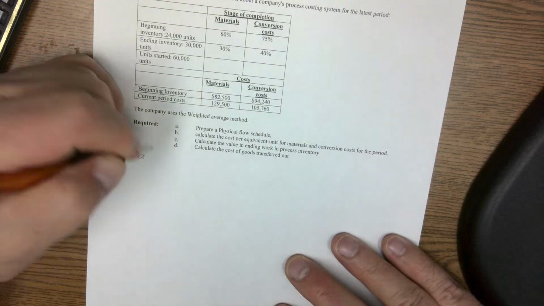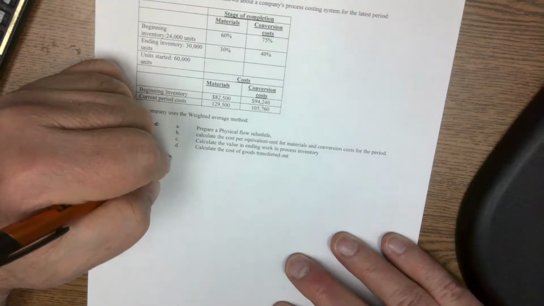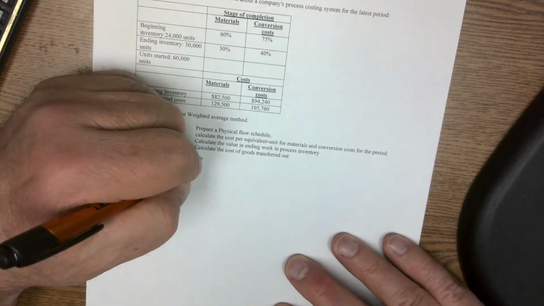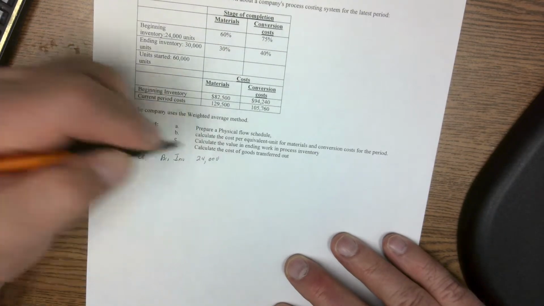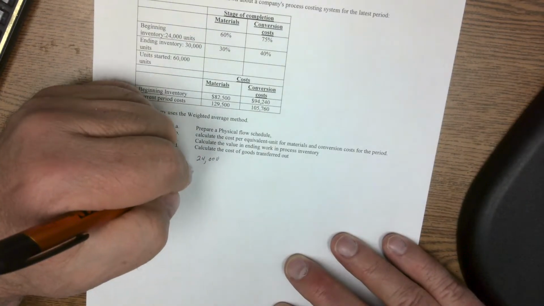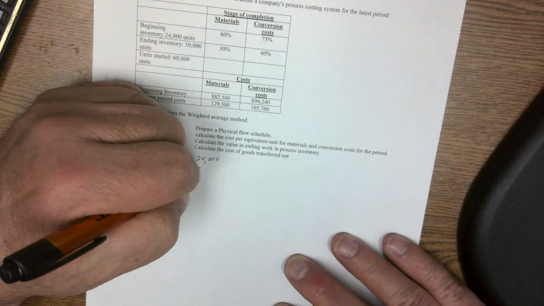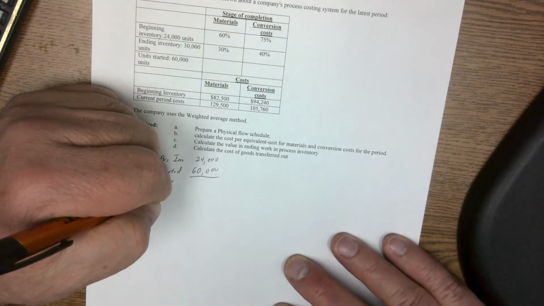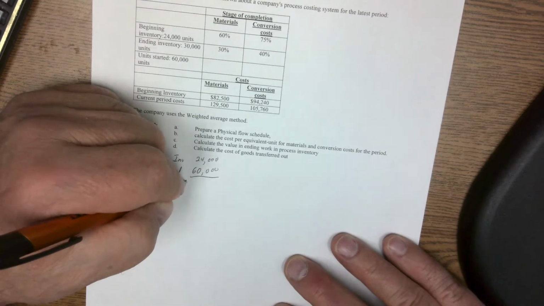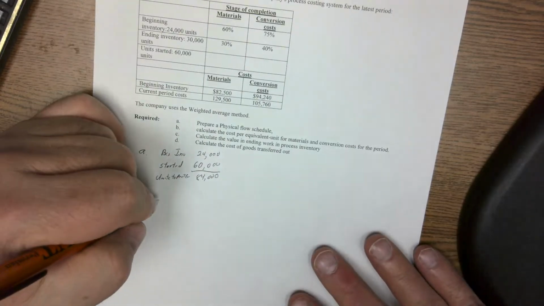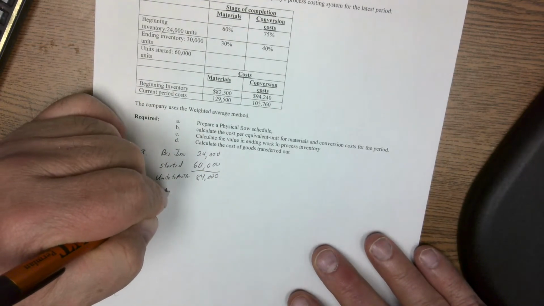Okay, so A, we have to do the physical flow. So we're going to have the beginning inventory 24,000 units. Started is 60,000. Our units to account for is 84,000. Okay. Then we'll have our ending inventory.